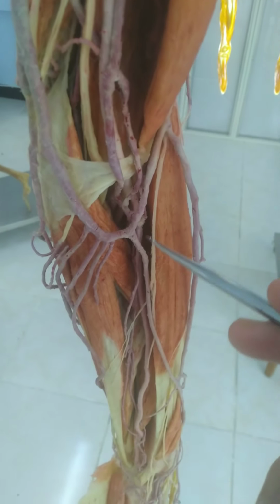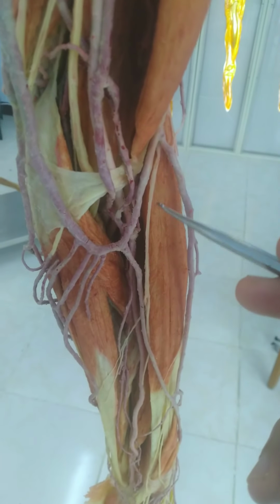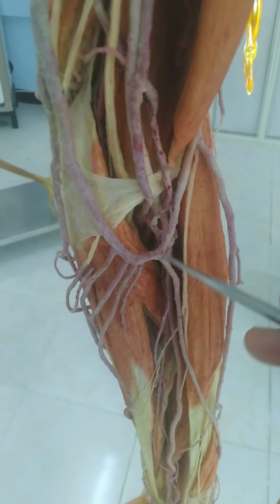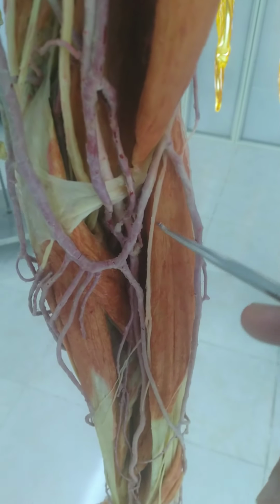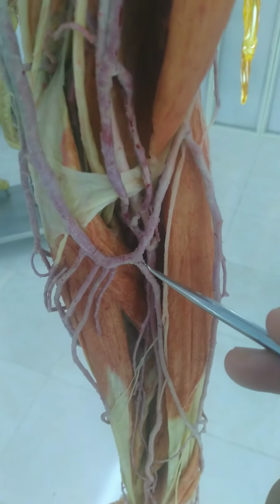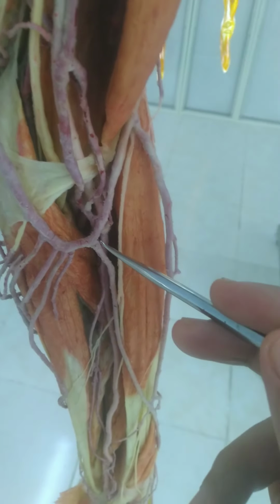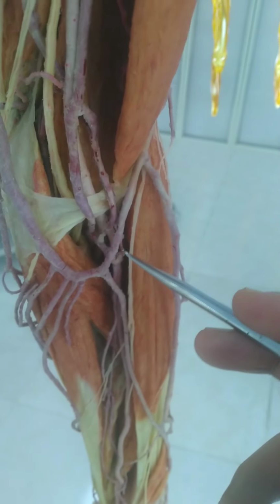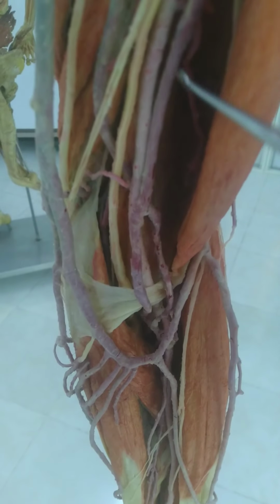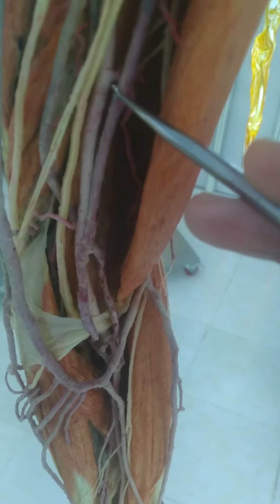That's the median cubital vein, another clinically important vessel. We extract blood, usually using that particular vein. And up here we can see the brachial artery.